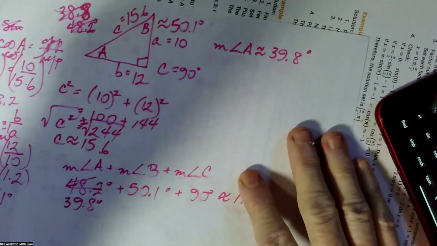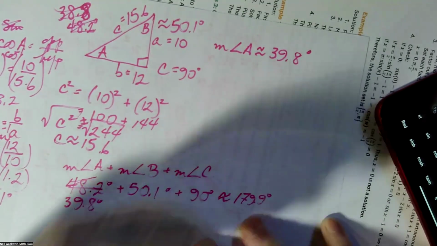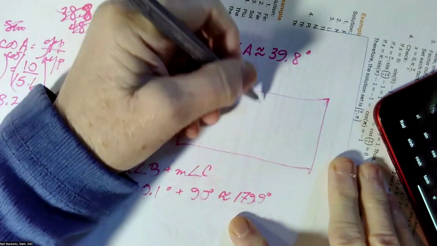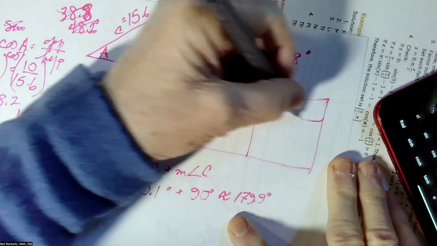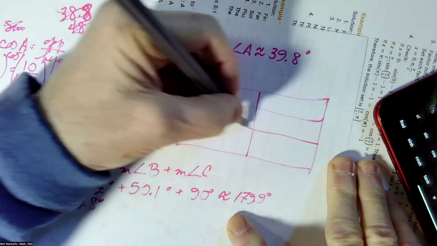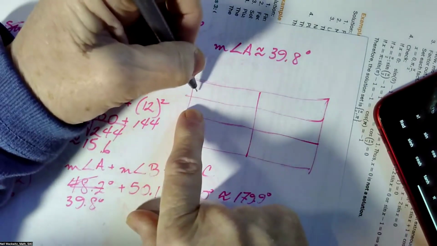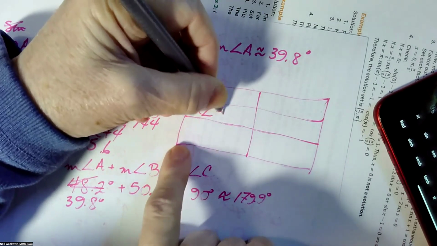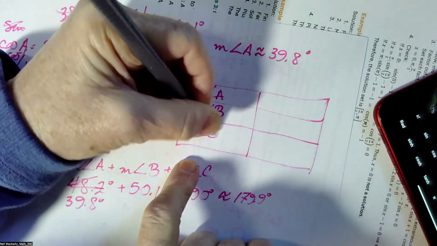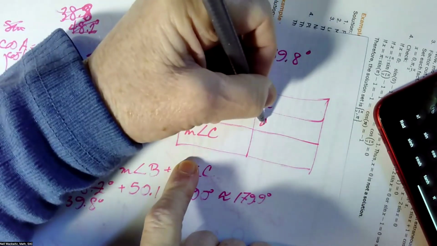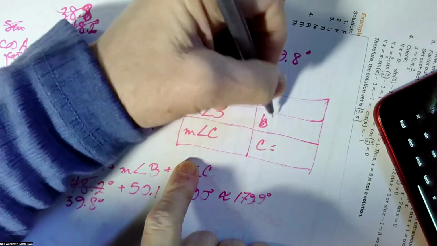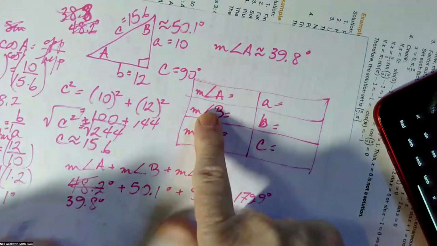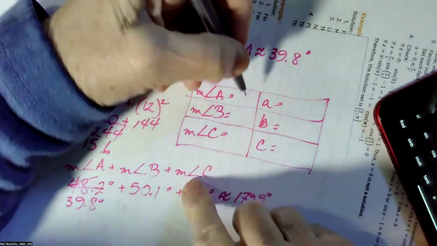And like I was saying before, you want to put the answers in a table. So we have the measure of angle A, the measure of angle B, the measure of angle C, little a, little b, little c. The measure of angle A is 39.8.